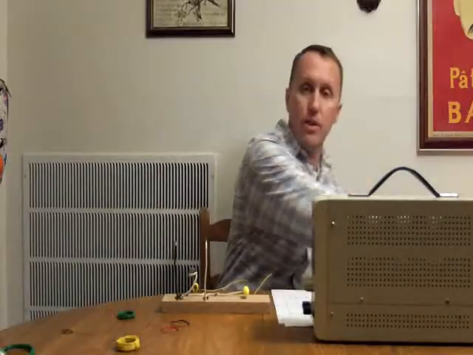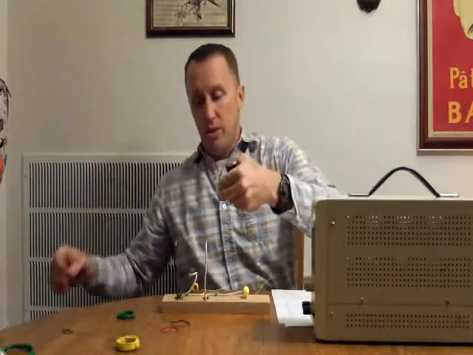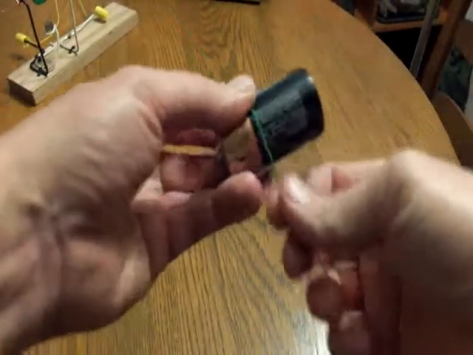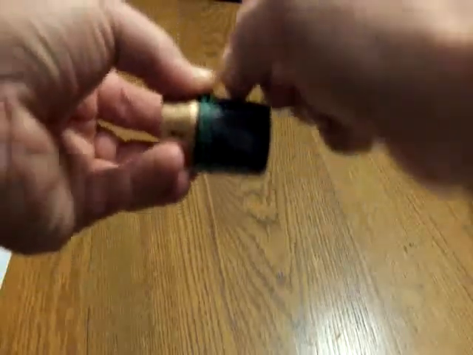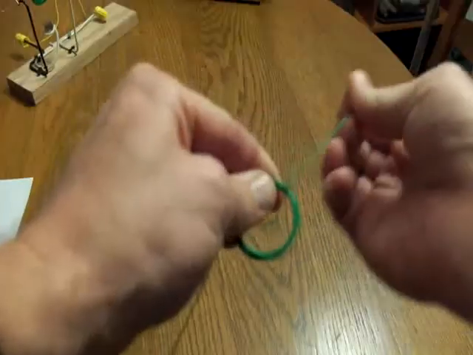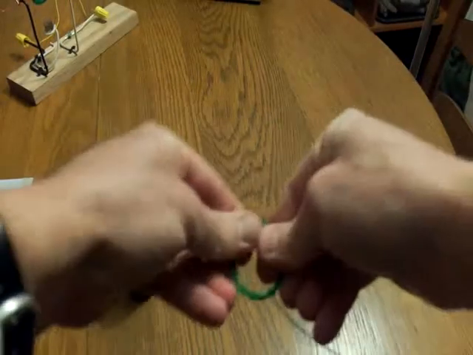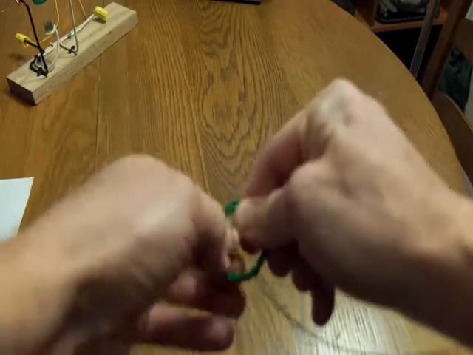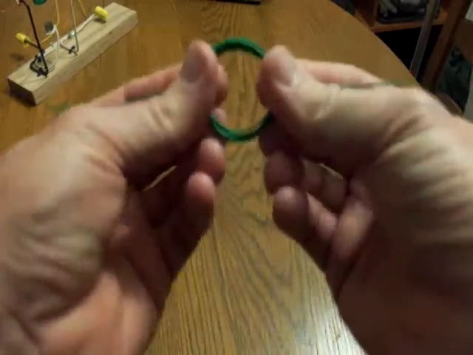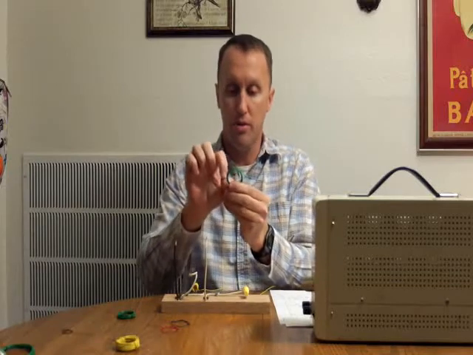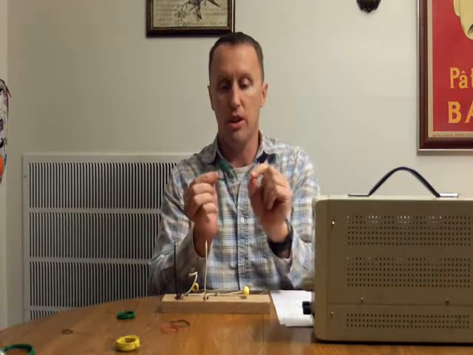How I did that, just to give you an idea of what's going on in that loop: take this solid copper wire, wrap it around here, and then I just stripped the insulation off each of the ends.